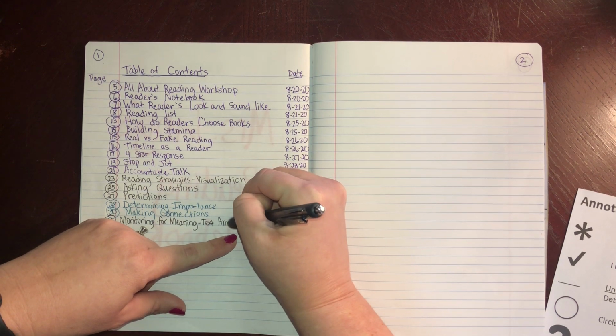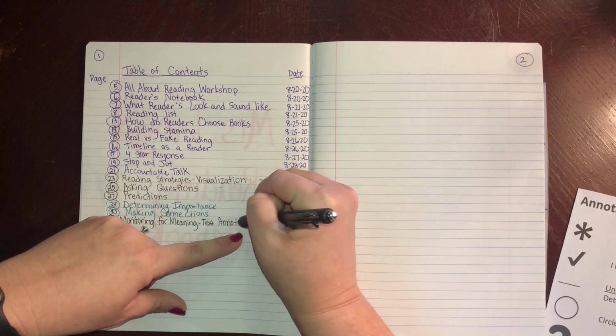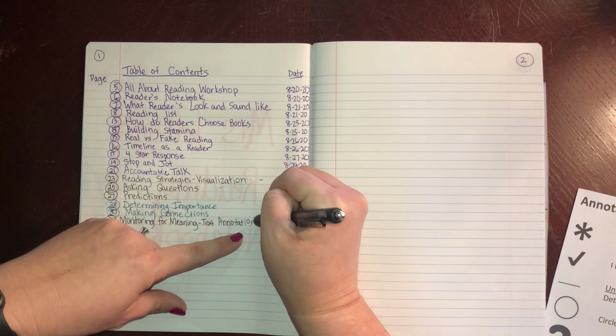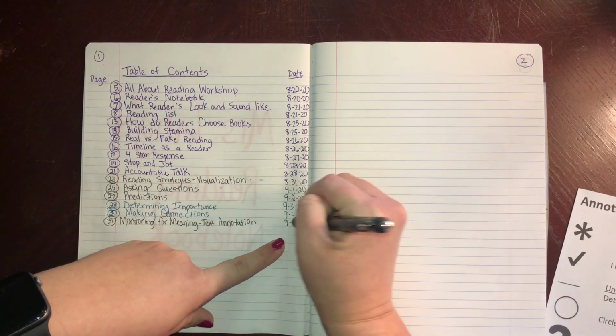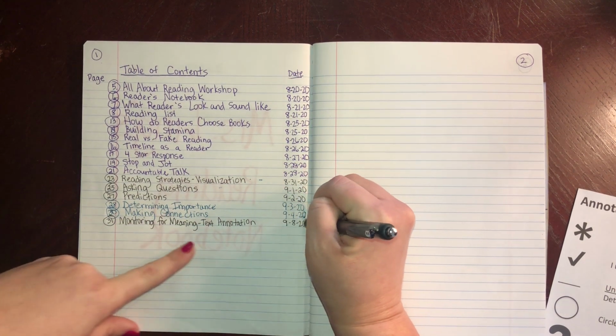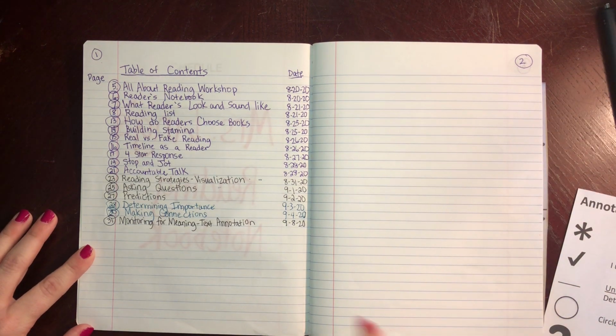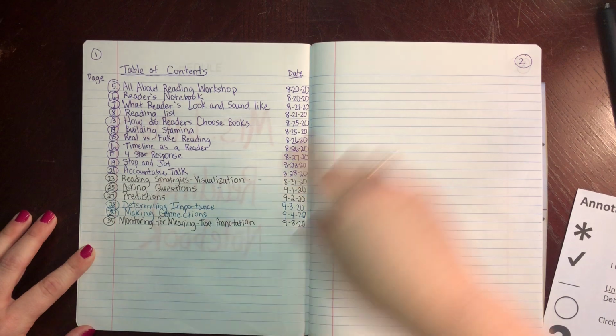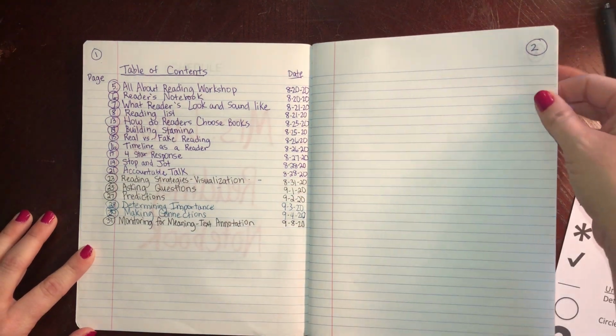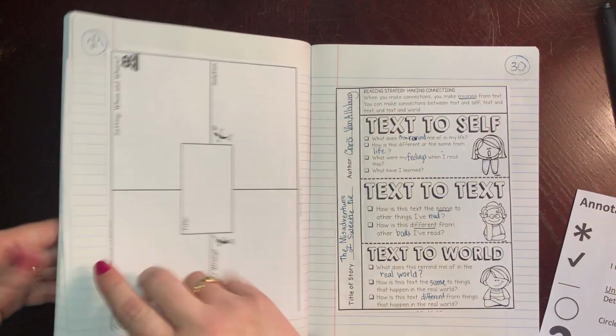So we'll talk about why we need to be able to annotate our text. And then today's date is 9-8-20. So remember, at this point, if you need to pause the video to finish writing in your table of contents, you may do so, or you can keep it playing to continue on with the lesson.